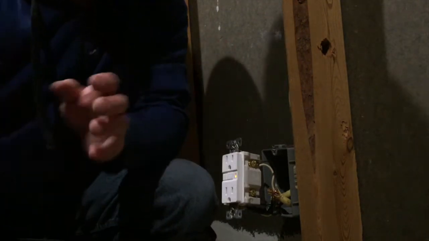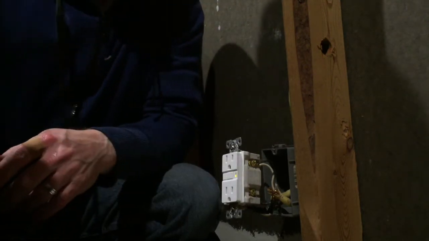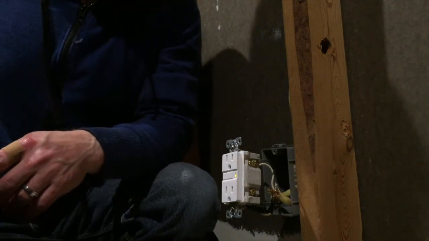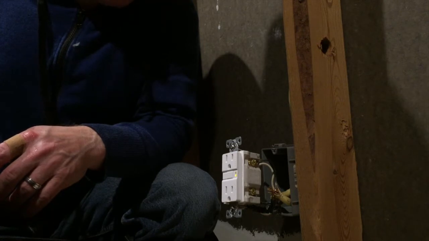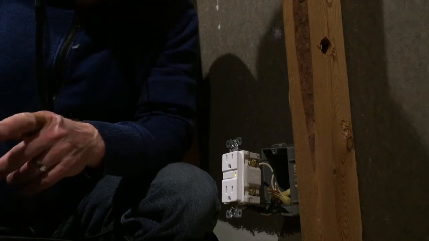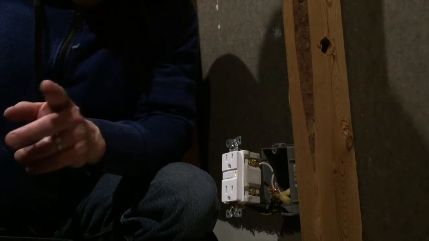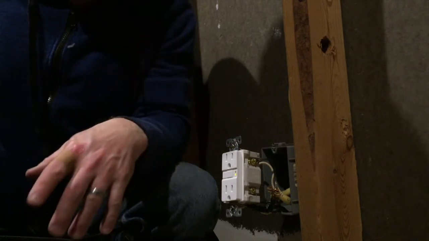Okay, so now I've eliminated these 3 outlets. Now I'm going to split the remaining 3 outlets in half, pick the middle outlet, and eliminate the load side of that, and then see if it still faults. But first step, shut the circuit breaker off. 1, 2, 3 outlets remaining.